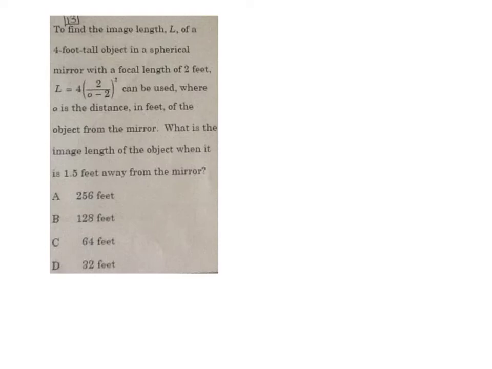Here we have an EOC problem in which we're going to be using the order of operations. At this time, go ahead and pause the video and read it to yourself. Once you've read it, you'll see that the image length is represented by L, and the distance of the object from the mirror is represented by O. Those are the only two that we have.